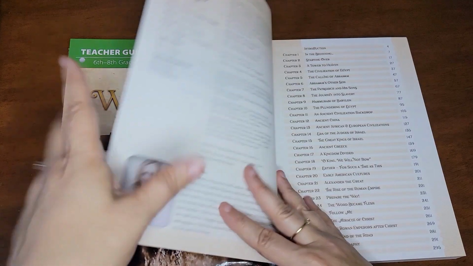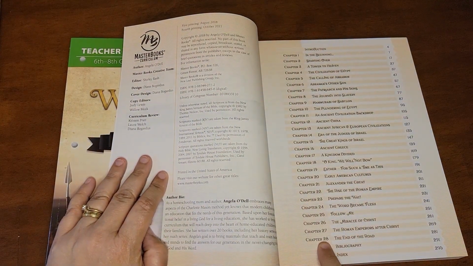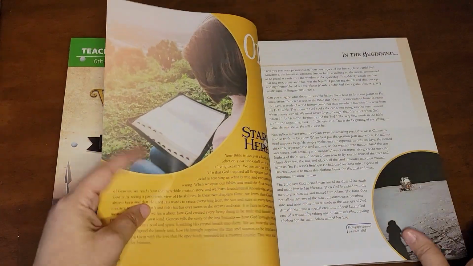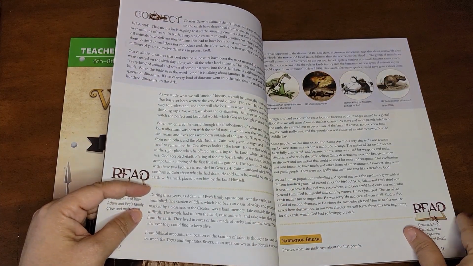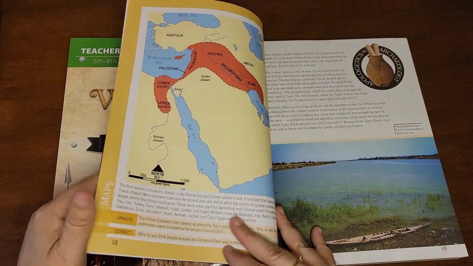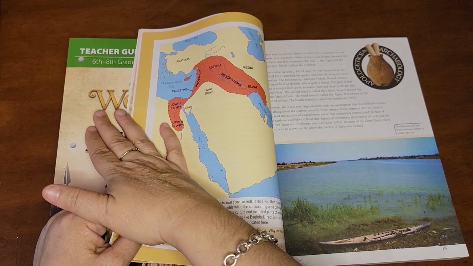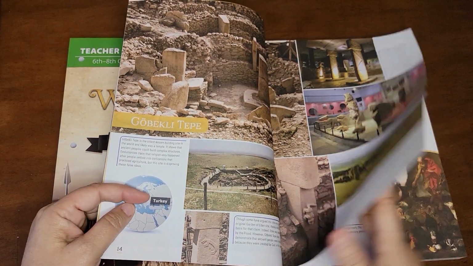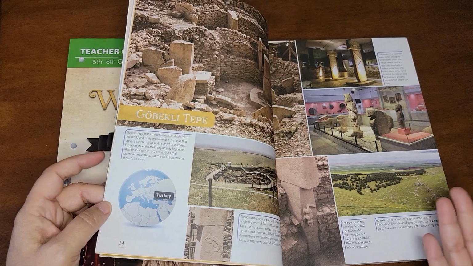The textbook does contain 28 chapters. Each chapter is approximately 10 pages. And so what you will be doing is reading throughout 2 days, and then you will be utilizing the rest of the week on your additional pages and workbook pages that are included in the teacher's guide. But for these 10 pages, you can see there's quite a few pictures included, and it's a very beautiful book.